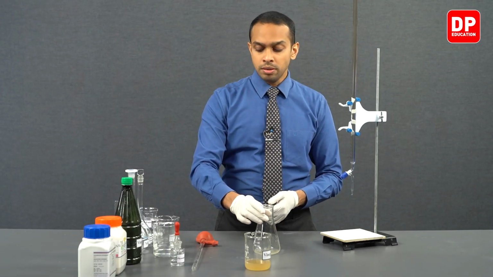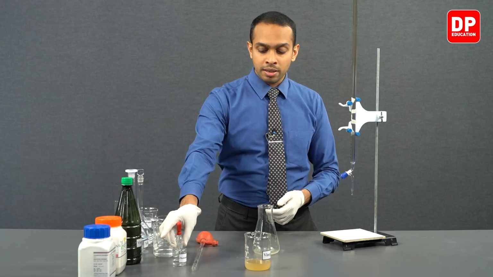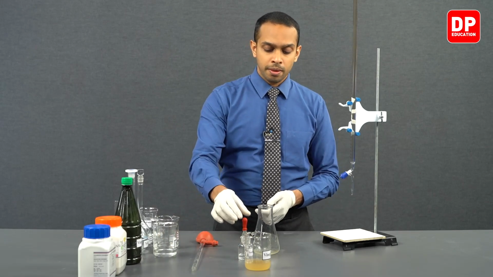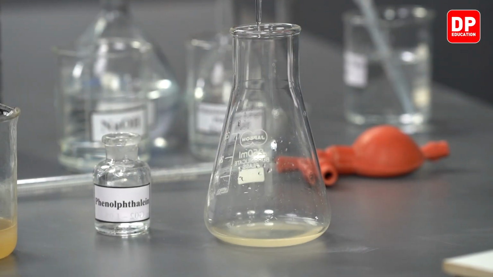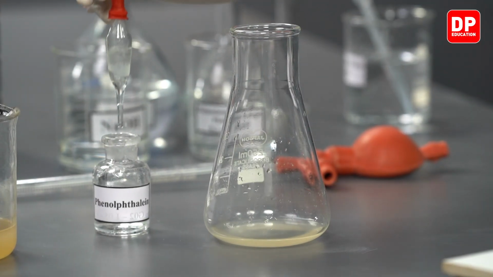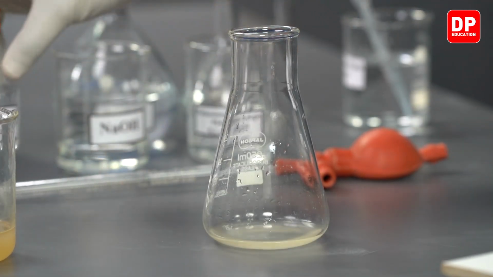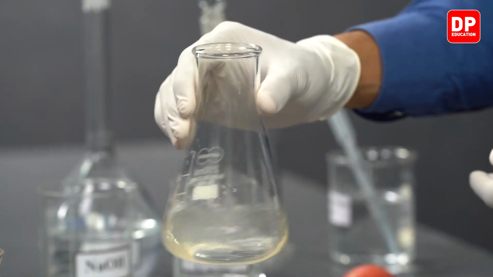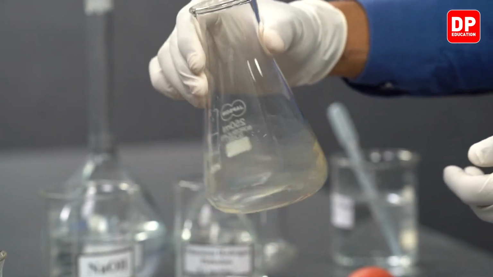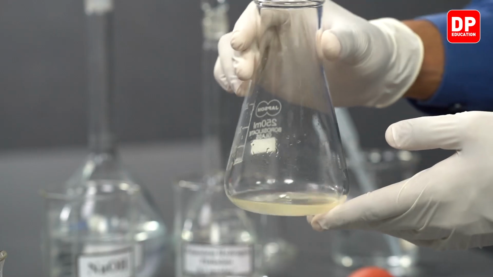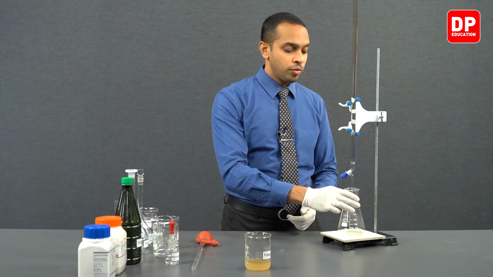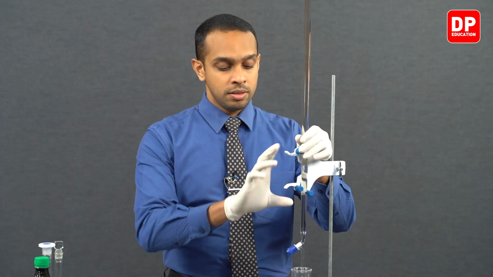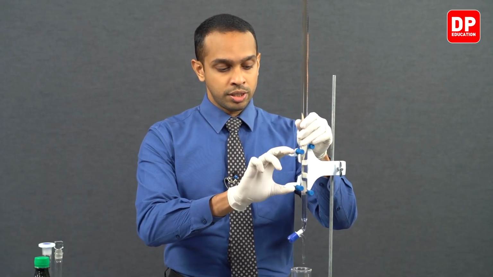After diluting the vinegar, we'll move on to adding 3 drops of phenolphthalein. We have added 3 drops of phenolphthalein to the vinegar solution that we have here in the titration flask, and then we will mix it really well. After mixing it really well, we can place it under a burette and we can now start our titration.